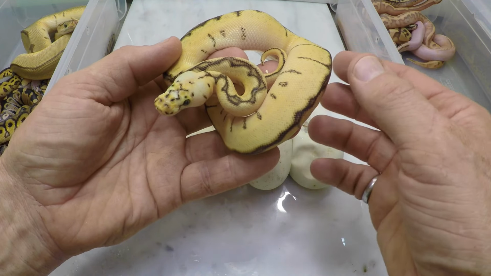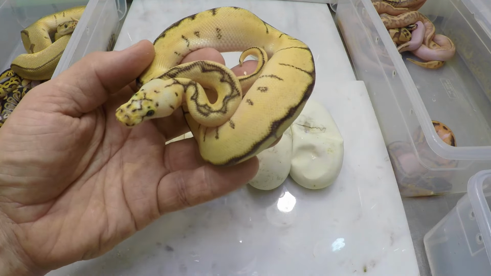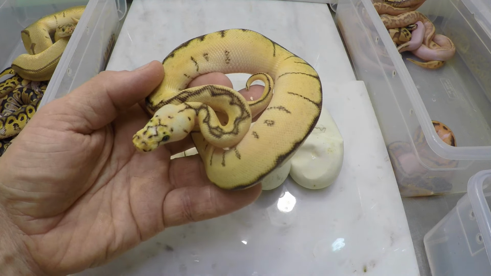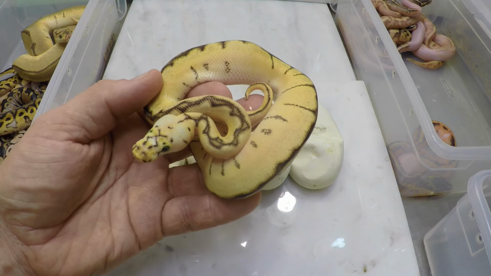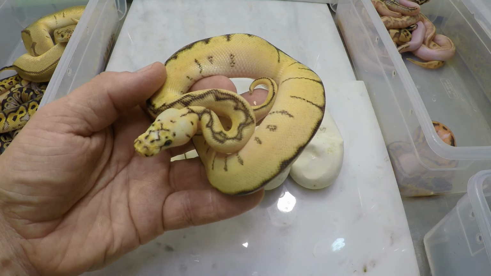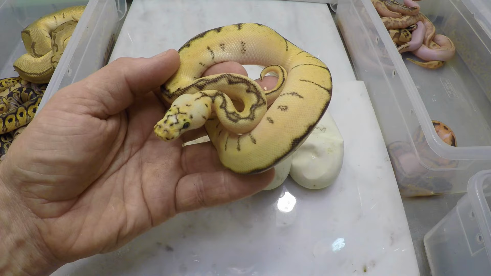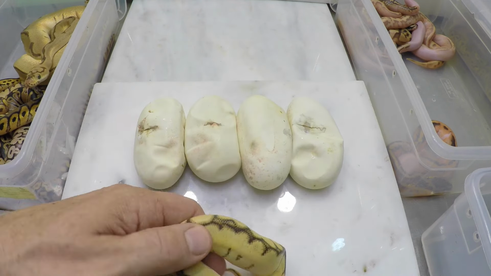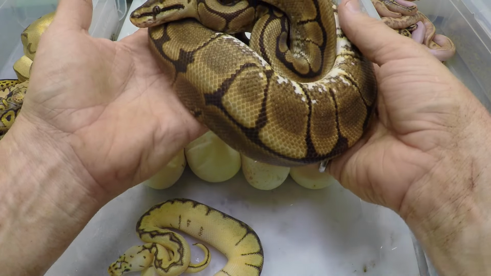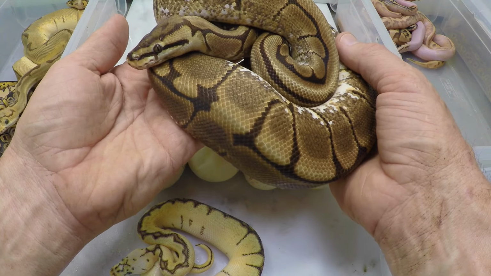The spider gene is dominant. So when I say something is dominant, it will behave very similar to a pastel jungle, but the spider expression, the visual het spider, is no different than the full expression spider, which means a super spider, a full expression of spider, would look the same.